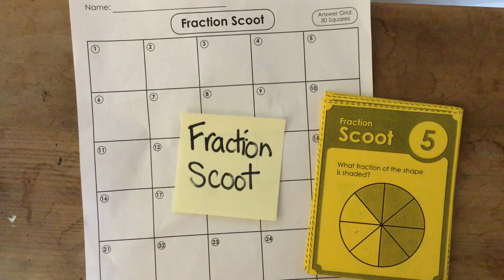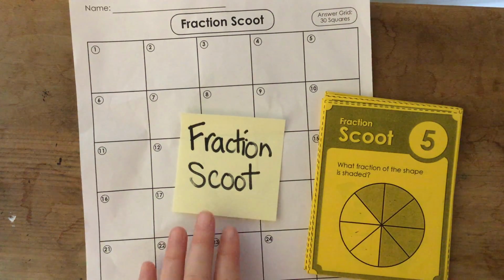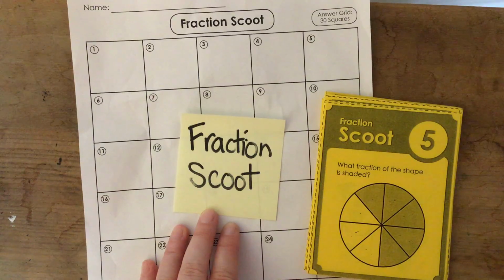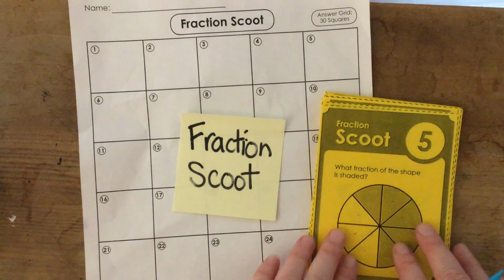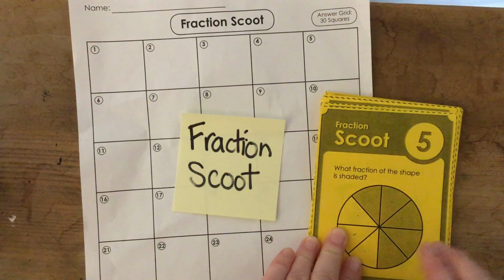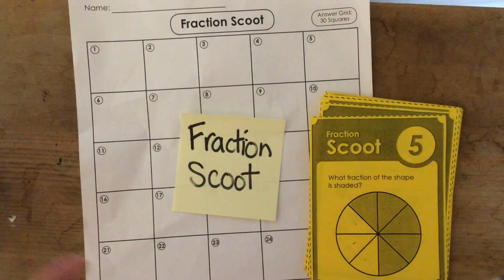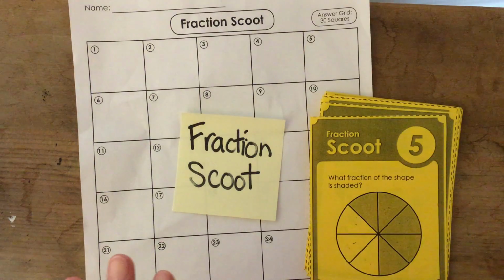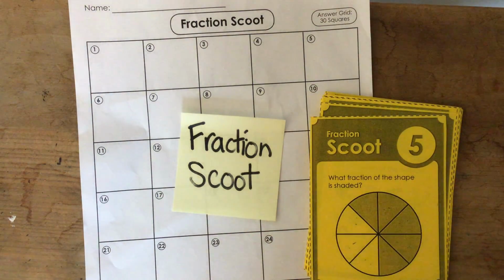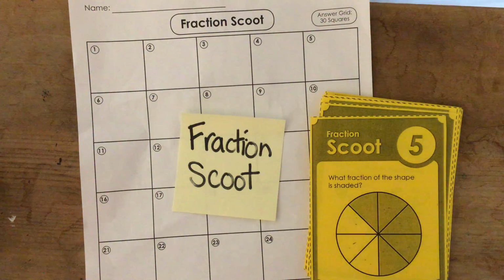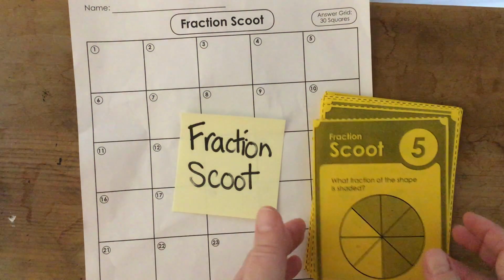Hi first graders, we're going to practice fractions today and we're going to do an activity called Fraction Scoot. Now when you usually do this activity in the classroom, you take these cards, each with a different fraction problem on them, and you put them up around the classroom, and then students scoot from one card to the other to answer the questions.